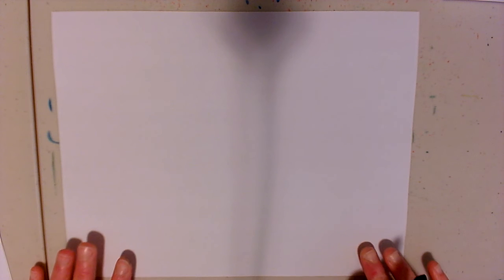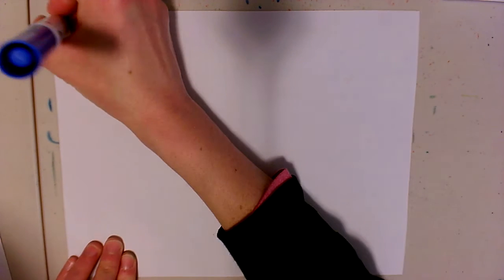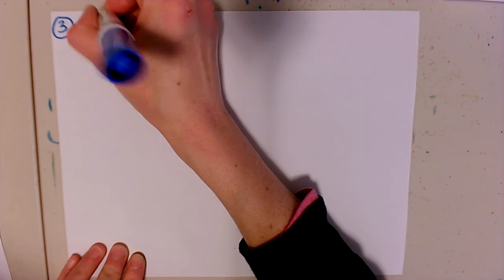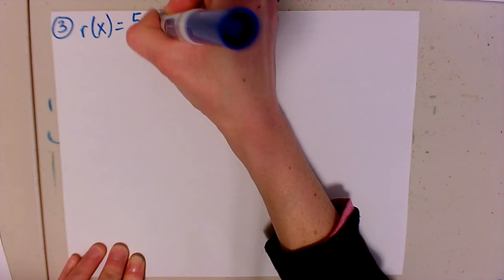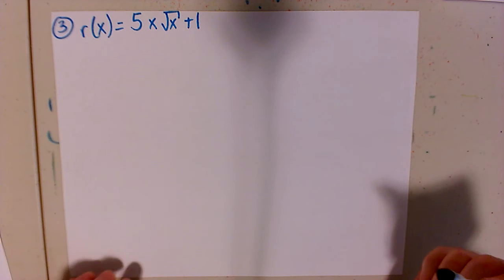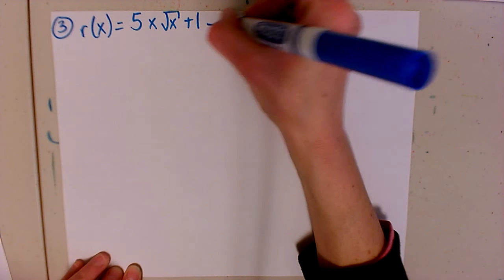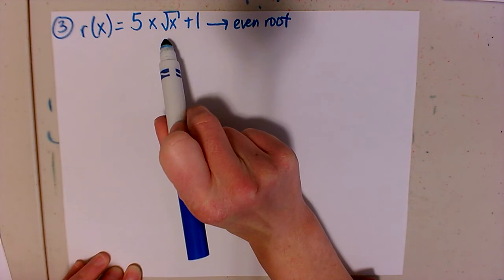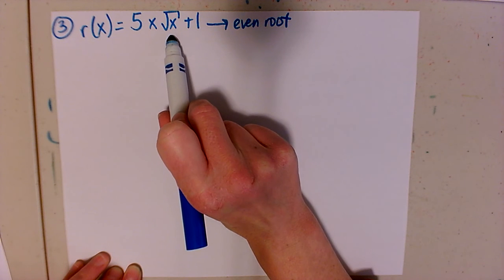For number 3, we have r of x is 5x times the root of x plus 1. Again, we want to find the domain of that. We've got a square root, which is an even root. When you're finding your domain, you only care about what's under the radical.